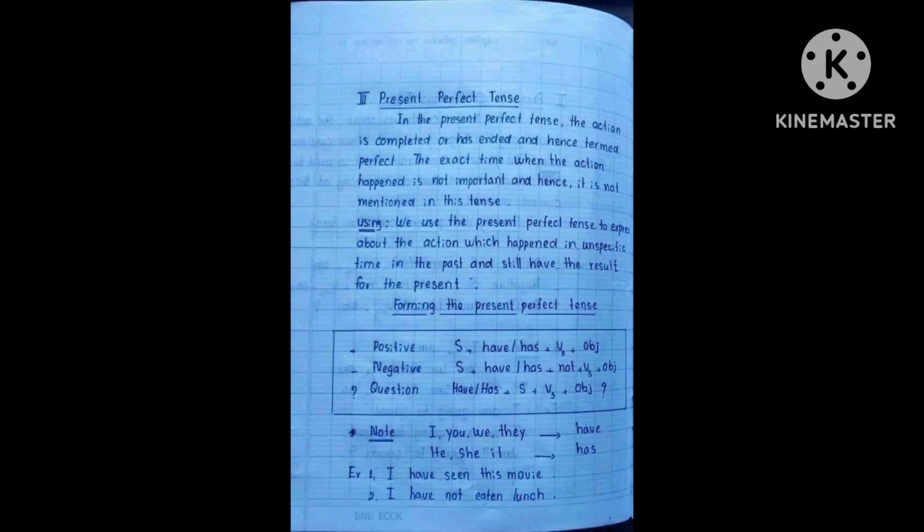That means it has not mentioned clearly what time it happened and still has the result for the present. Even though it happened in the past, still there is some effect from that action. At that time we use present perfect tense. So how can we format the present perfect tense?